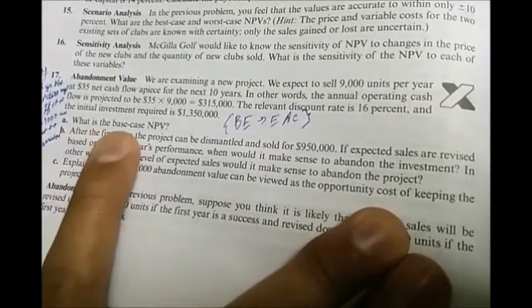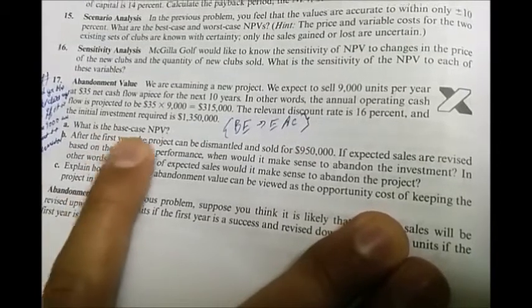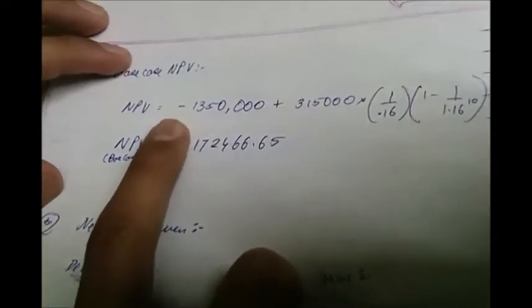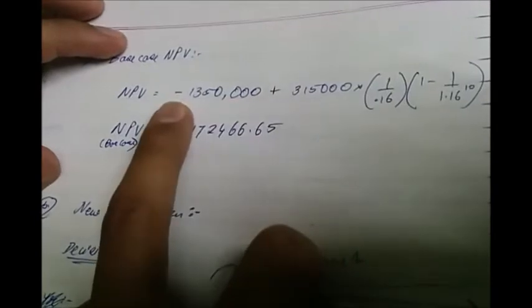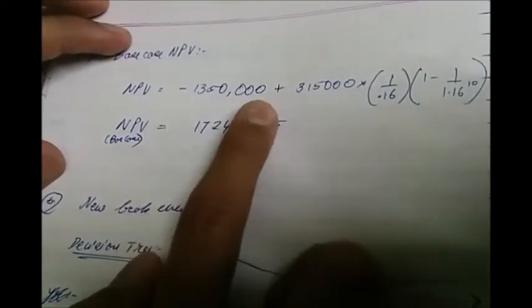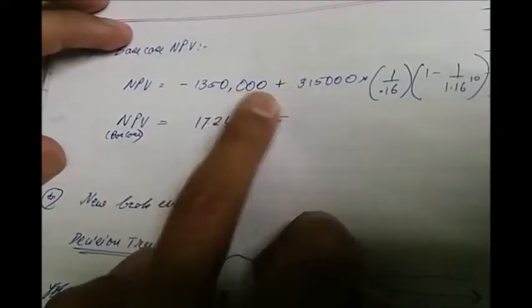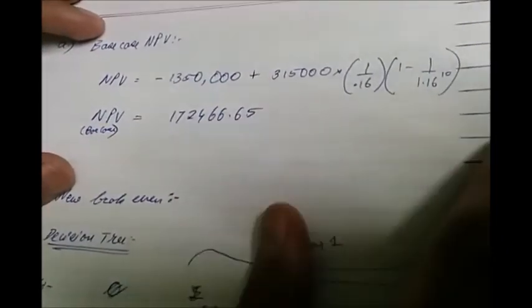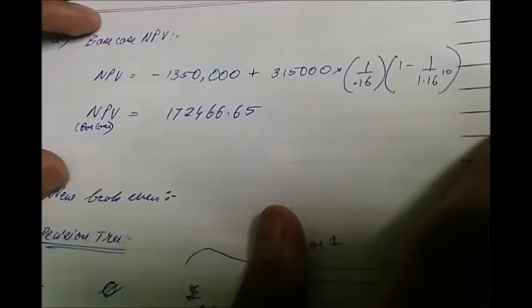Now the basic task is to find the base case NPV. This is the simplest part. I have written it directly; I am not writing year 0, 1, 2, 3 again because it's very easy. This is the initial investment, so minus 1350, plus the NPV of subsequent cash flows.